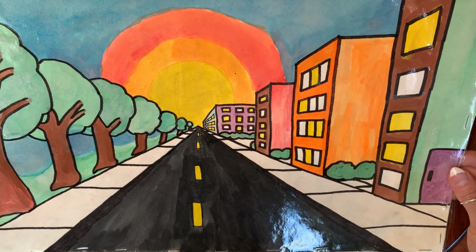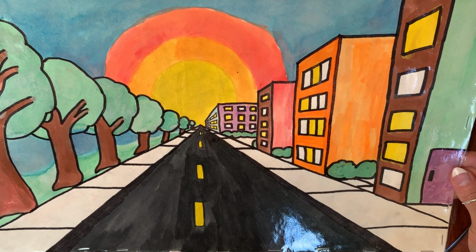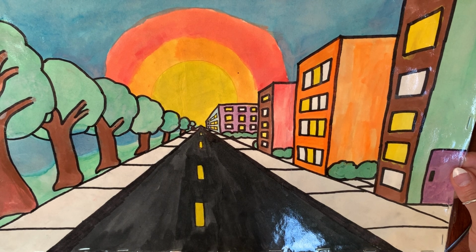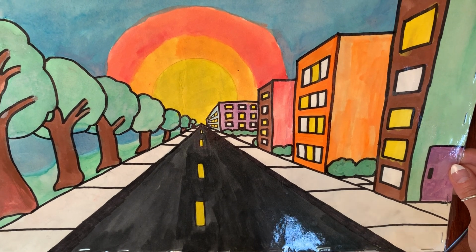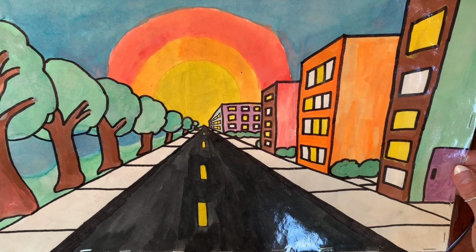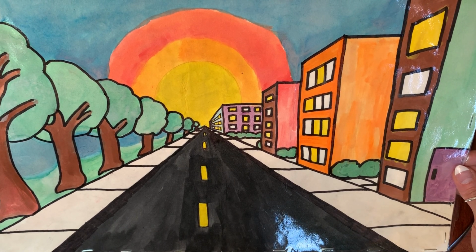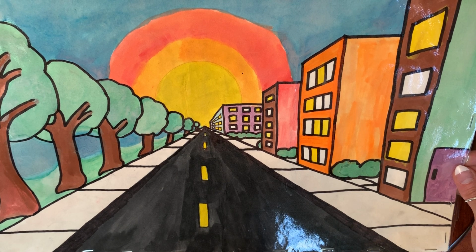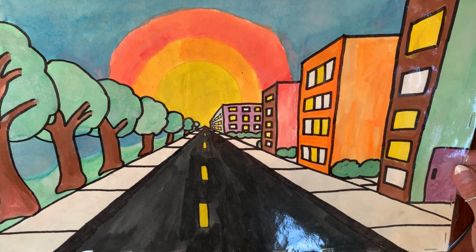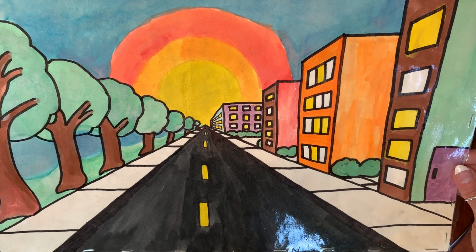Hi everyone. Today I'm going to show you how to draw a city in 1-point perspective. This is my example, a very basic example. I have other ones that are more detailed, but as an introduction to this assignment, I think this one works the best to make it the least confusing as possible.